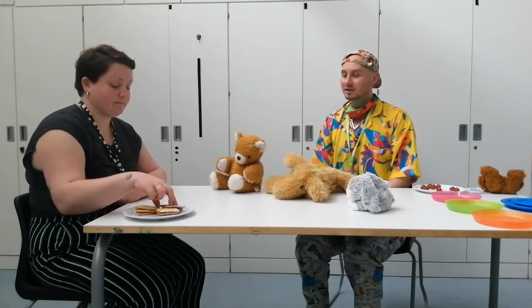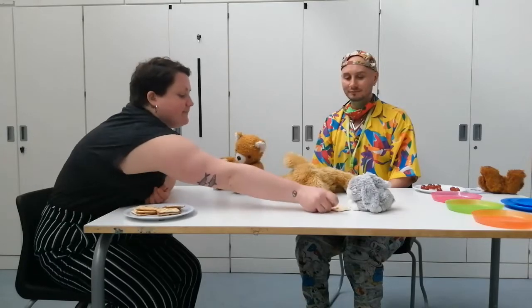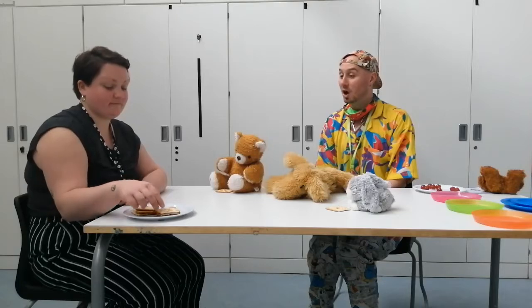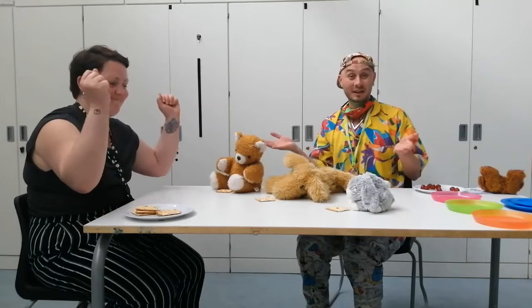And I'm going to give Ellis a really simple instruction using one key word. So I'm going to ask her to give a cracker to one of these different cuddly toys to see if she can hear and understand and process what I'm asking. So, Ellis, give a cracker to the rabbit. Well done. Give a cracker to the bear. Give a cracker to the dog. Well done, Ellis. As you see, Ellis got it right.